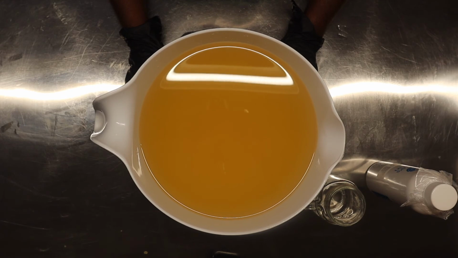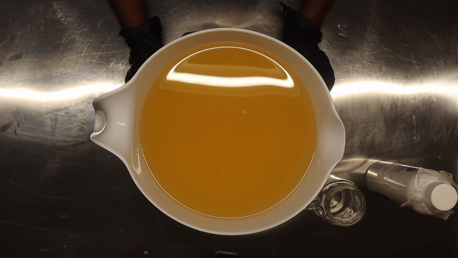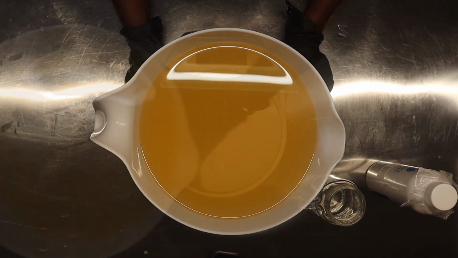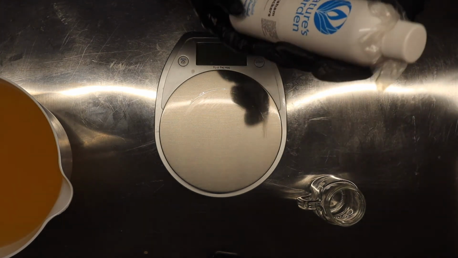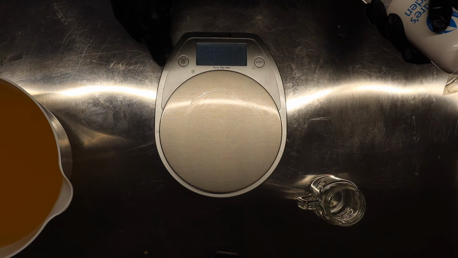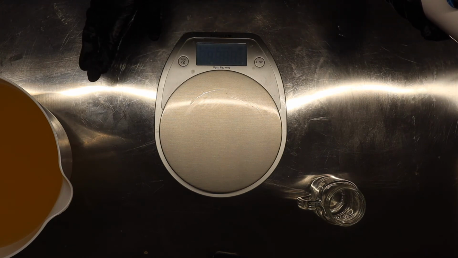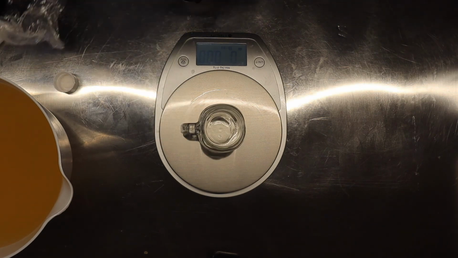So the only thing I have left to do is to measure out my fragrance oil, mix up my colorants, and then also make my embeds, which actually I've already made, but I'm not going to show you. You'll have to stay tuned to part 2 to see that part. So let's go ahead and move on to our fragrance oils. So today I'm using graham crackers from Nature's Garden, and you'll want to check the usage rate for your fragrance oil.